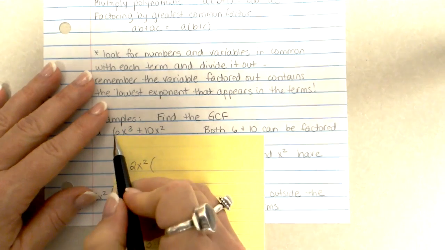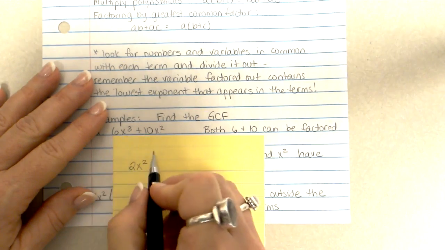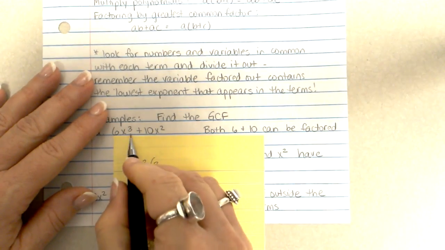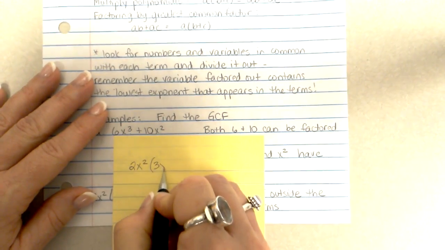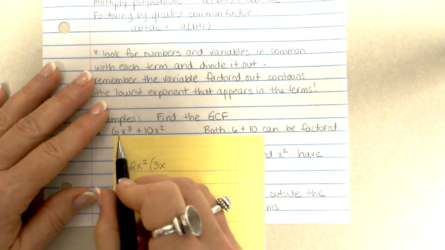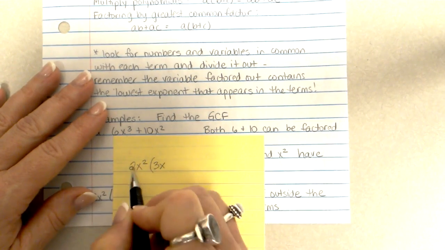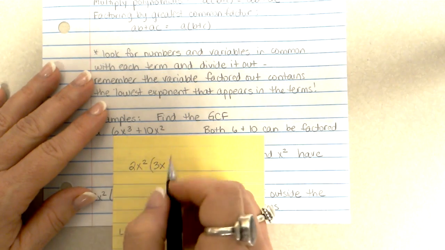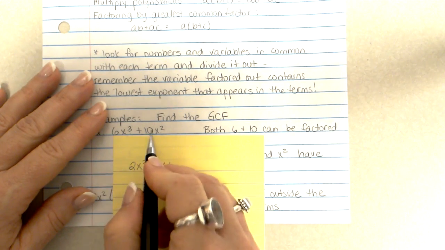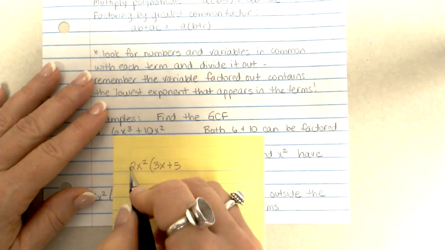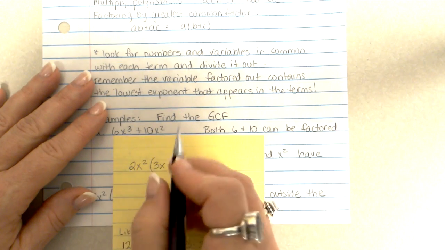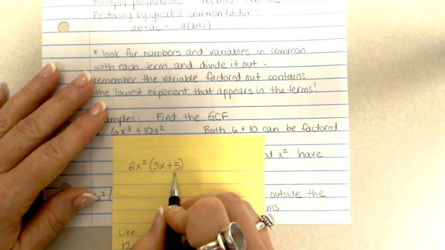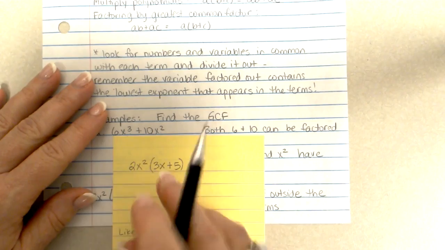If I take it out, what's left? If I take a 2 out of the 6, 6 divided by 2 is 3. And x cubed divided by x squared means there's an x left. When I'm dividing, I should be able to multiply my answer and get back to the original expression. So here, if I take a 2 out of 10, I have 5 left. And if I have x squared and I take x squared out, I don't have any x's left. So this is the factored form, and this is the multiplied form.